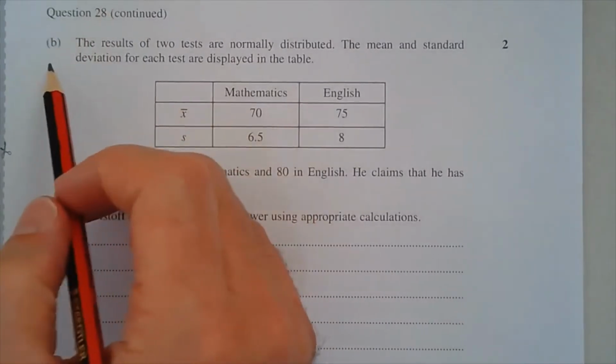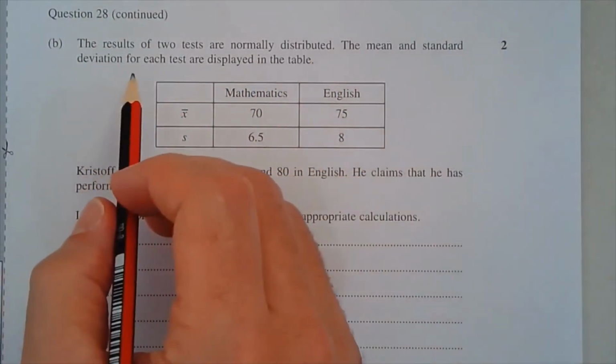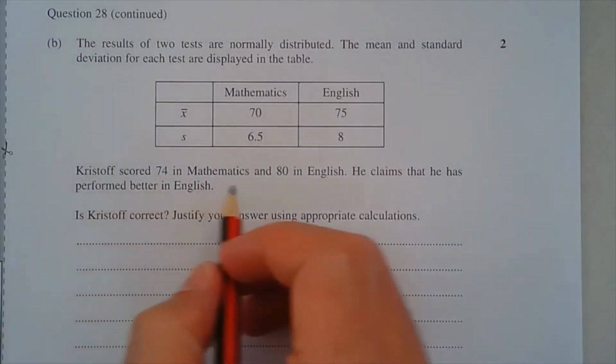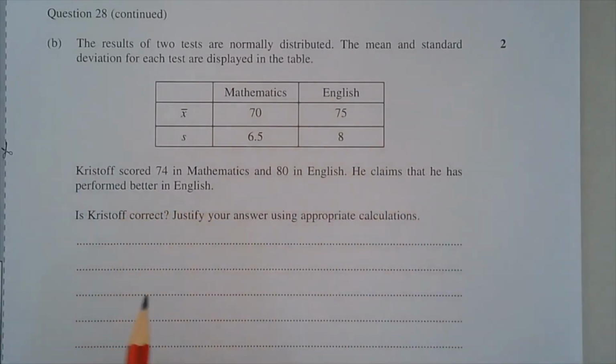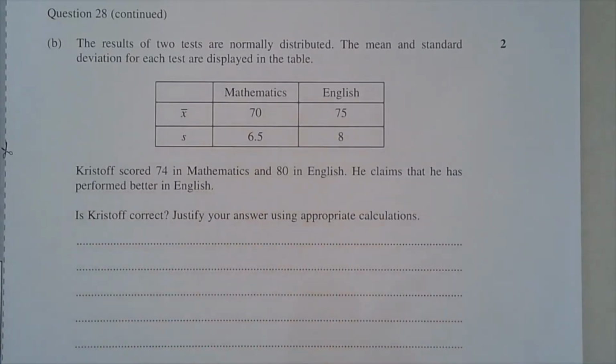Question 28b. The results of two tests are normally distributed. The mean and standard deviation for each test are displayed in the table. Christoph scored 74 in mathematics and 80 in English. He claims that he has performed better in English. Is Christoph correct? Justify your answer using appropriate calculations.